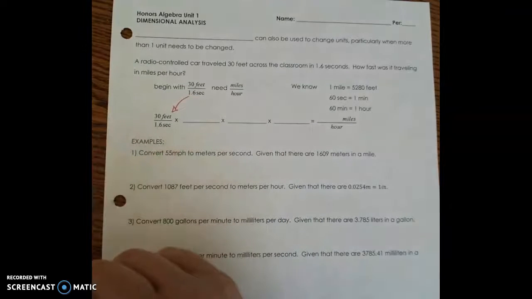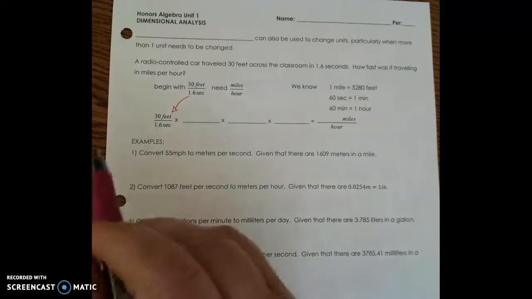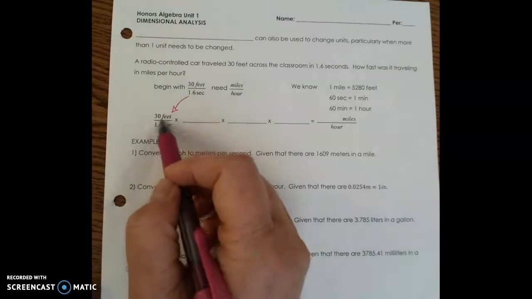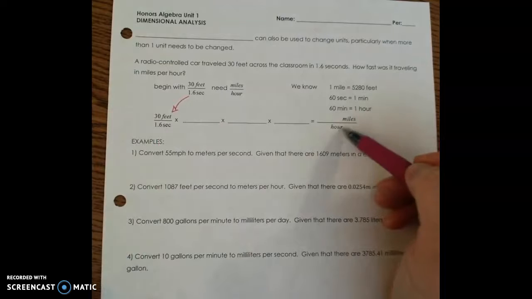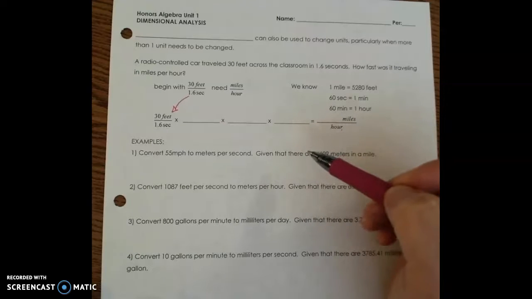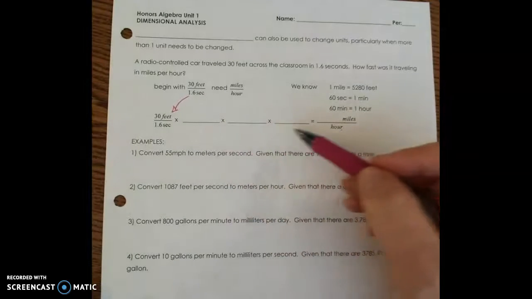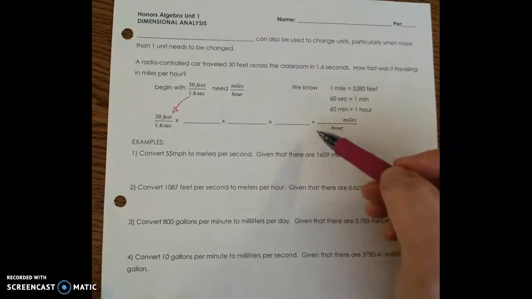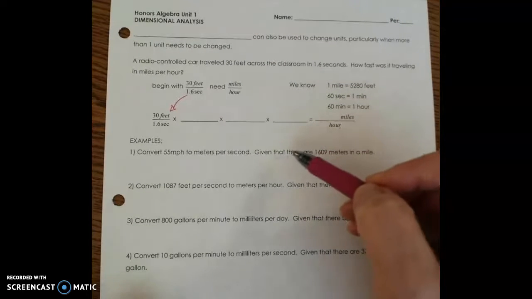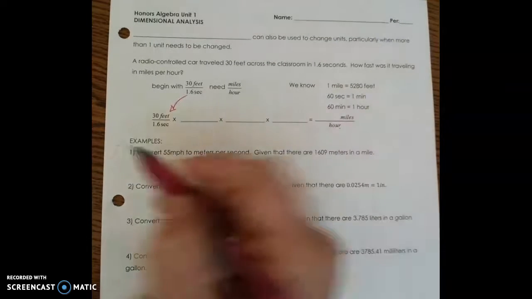So our word problem says a radio-controlled car traveled 30 feet across the classroom in 1.6 seconds. How fast was it traveling in miles per hour? So we're starting in feet per second, and we're going to miles per hour. So we need to change both of these units, and we just continue going. We don't have to start a problem over to do this. So it doesn't matter which unit you start with.